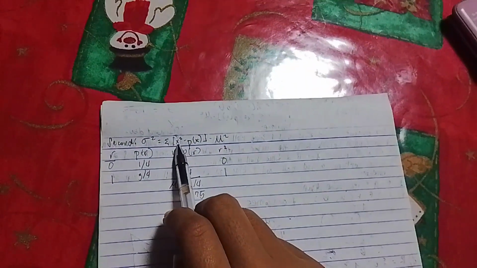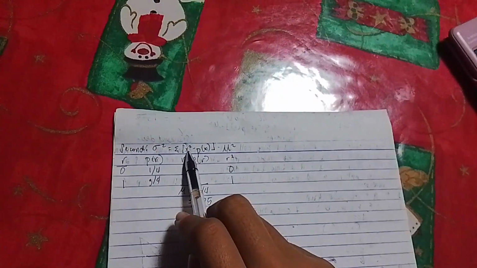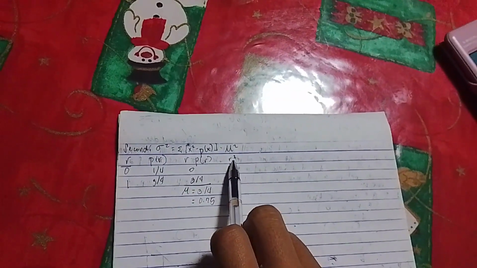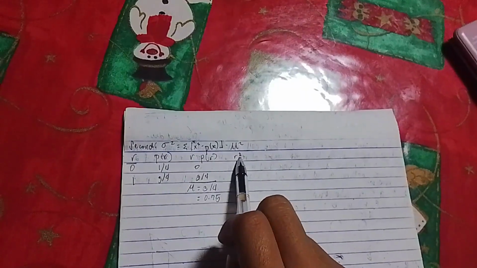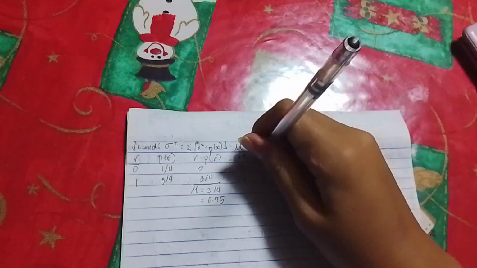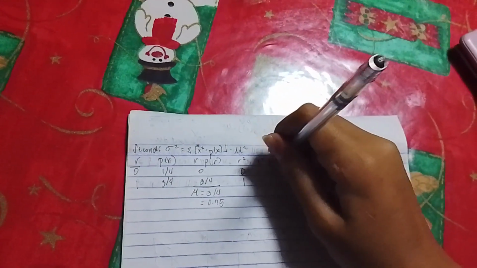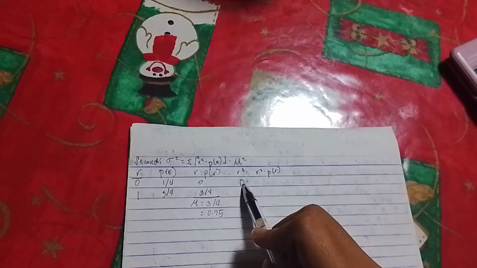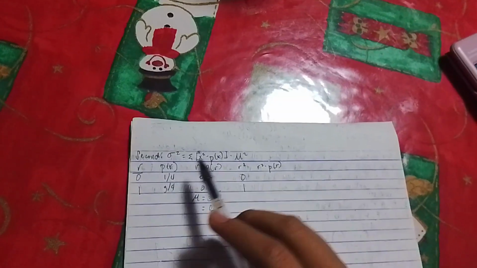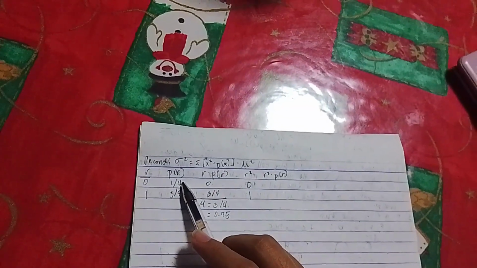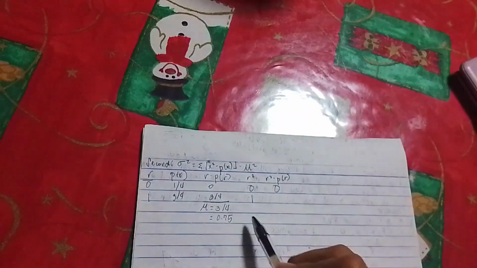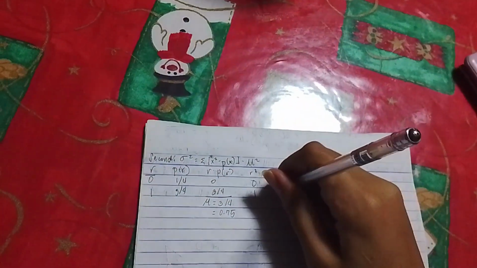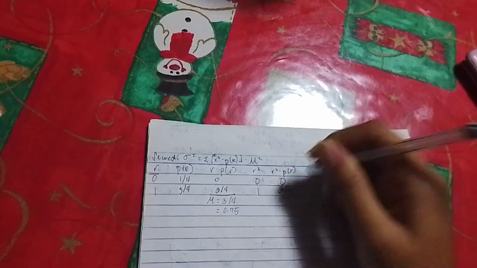Next, we multiply r squared to p of r. 0 multiplied by 1/4 is still 0, and 1 multiplied by 3/4 is still 3/4.